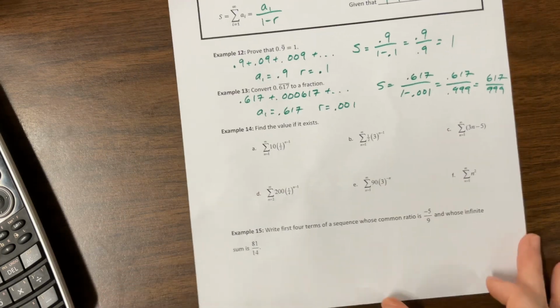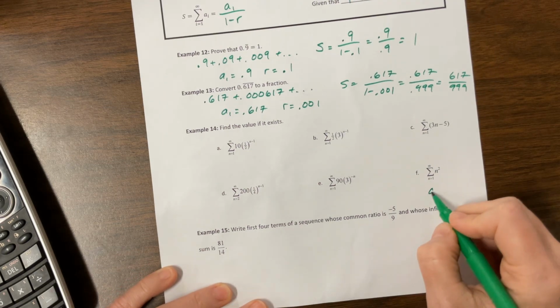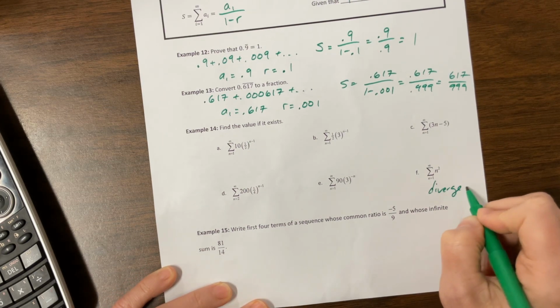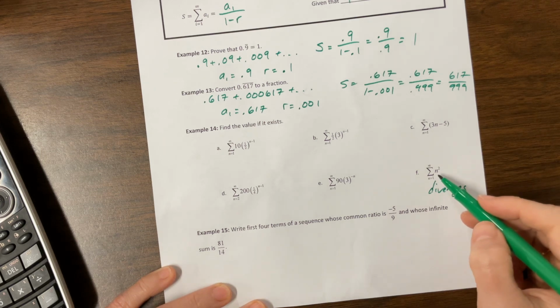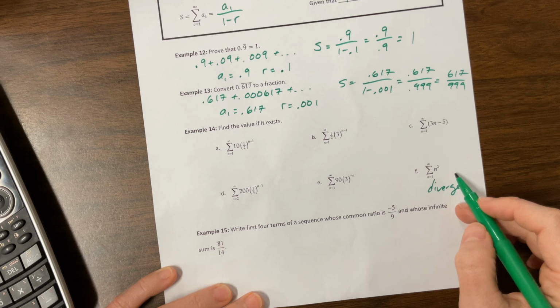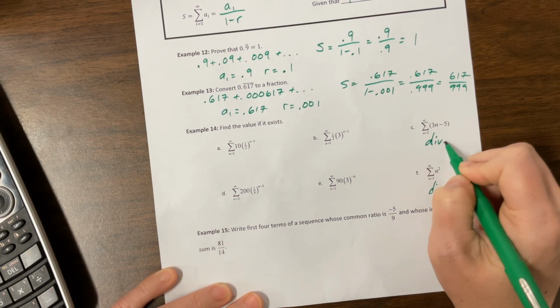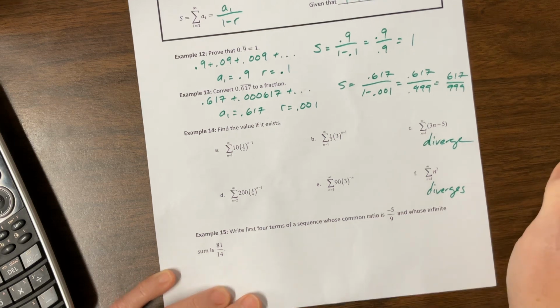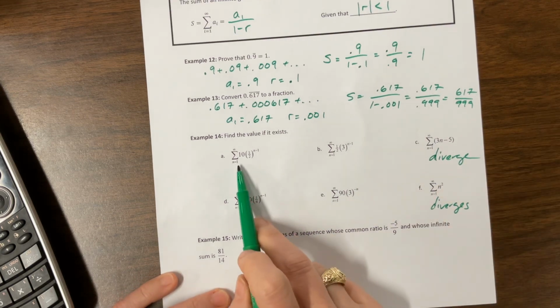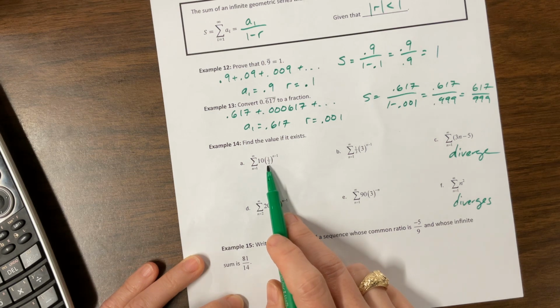Okay, find the value if it exists. Well, first of all, quadratic, no, it diverges. These values get bigger and bigger and bigger, and you keep adding the sum of bigger things, and it gets bigger and bigger and bigger. This one is arithmetic. Arithmetic will diverge.